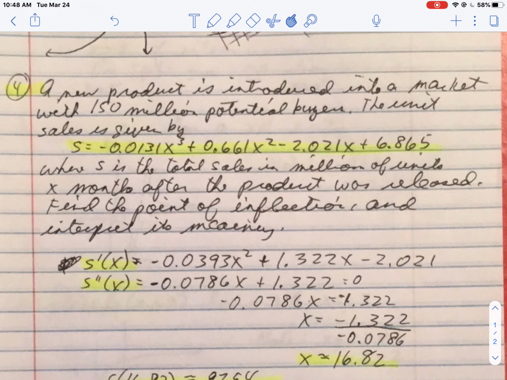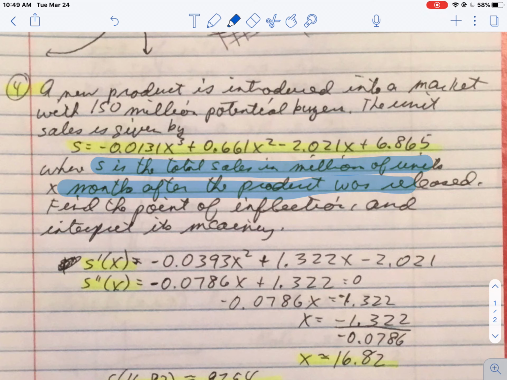The unit sales of that product is given by that function S equals, with all our nice funky decimals, where S is the total sales in millions of units, and X is the number of months after the product was released.